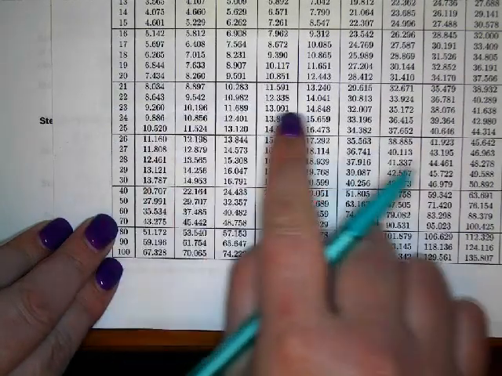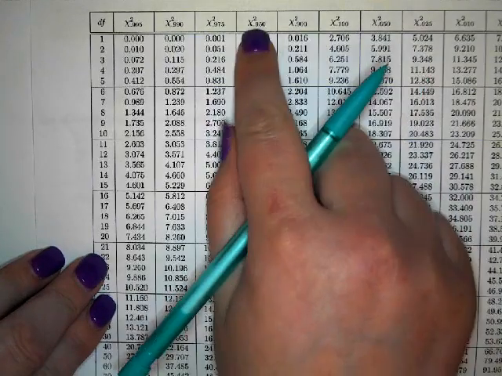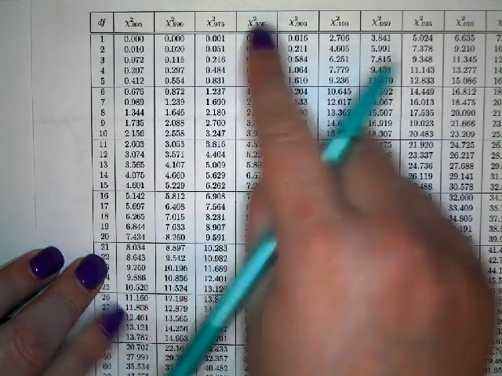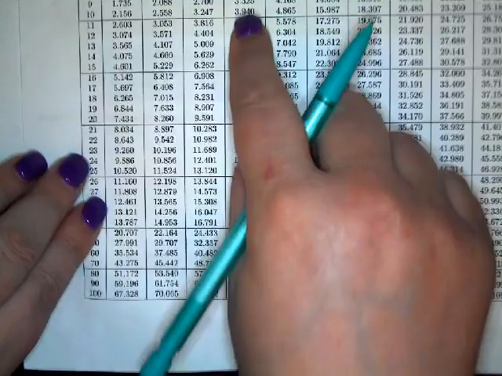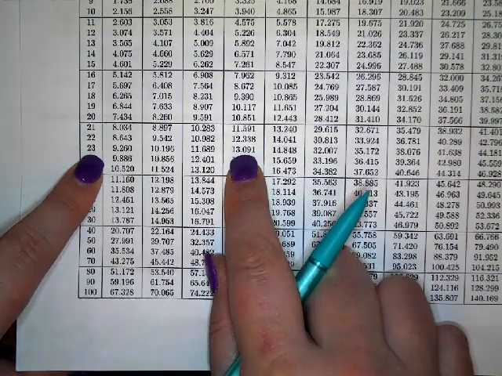I'm going to be somewhere in here. This is for the left. And I'm going to use 0.95 since my alpha was 0.05. So I'm going from here down to 23. I get 13.091.